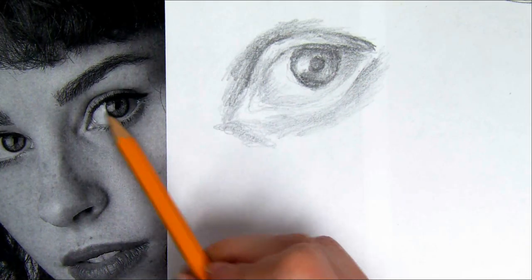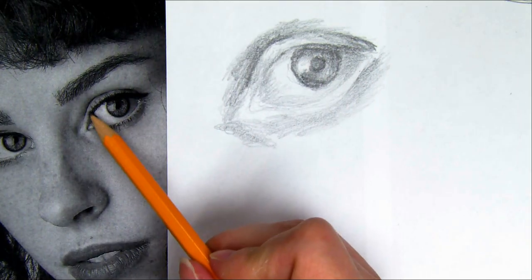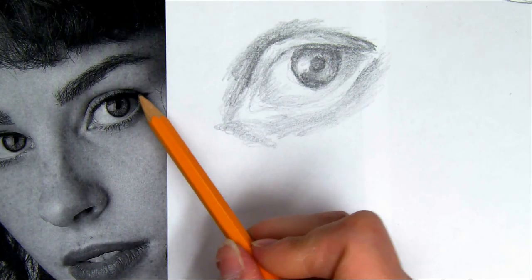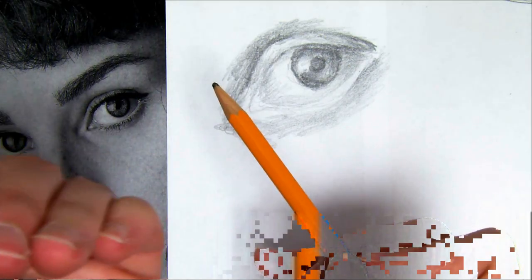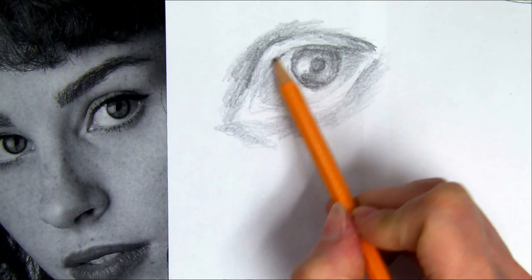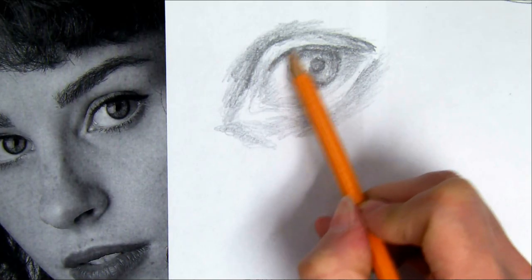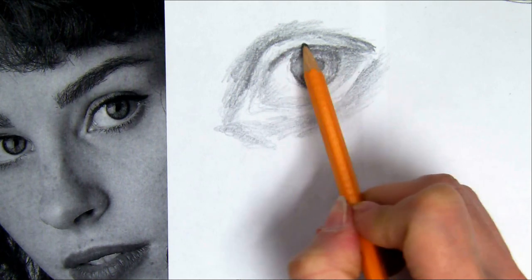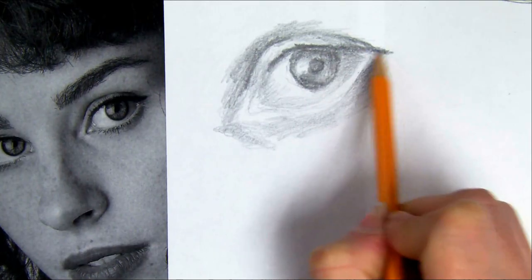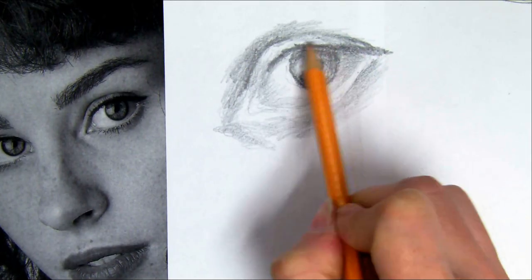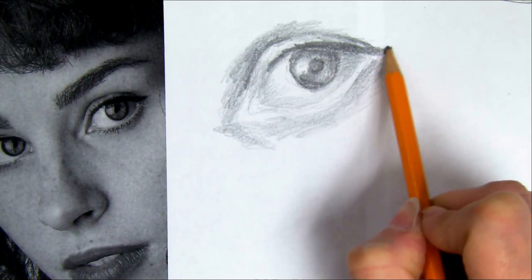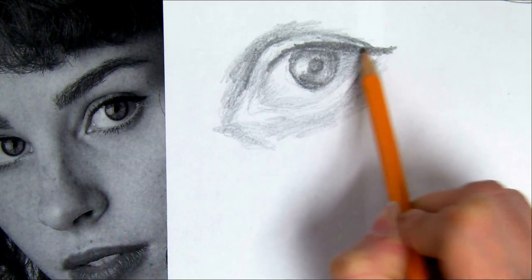Okay. With her eyelashes, on this side we see a few, just over here, but many of them are coming straight out towards the camera. So think of the eyelashes not as individual hairs, but as areas of value. So in her case, that dark value extends out a little bit. Kind of points out a little bit. There's a little tiny hint of curve over here.